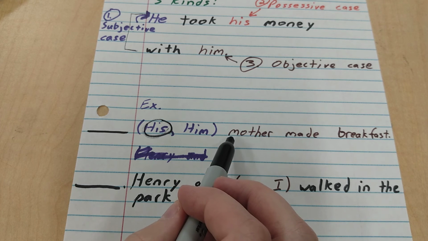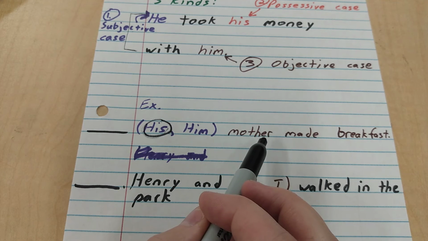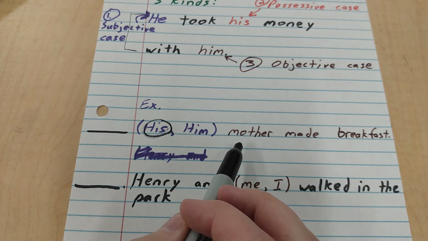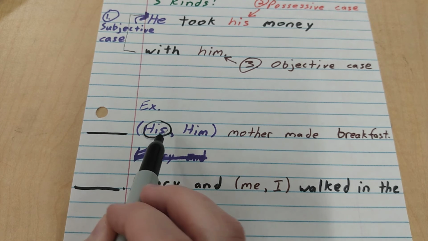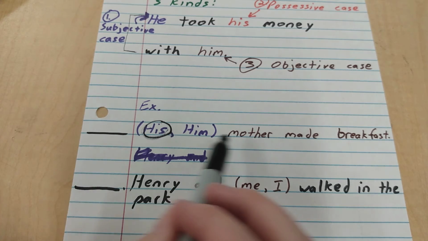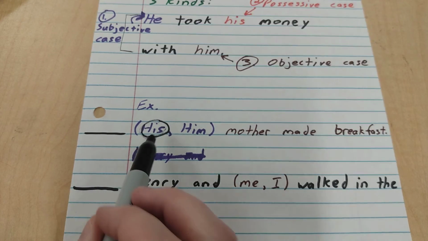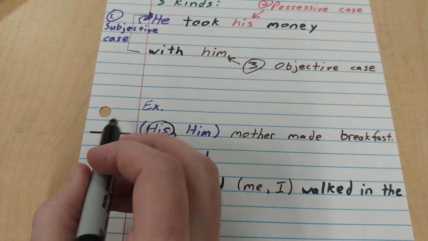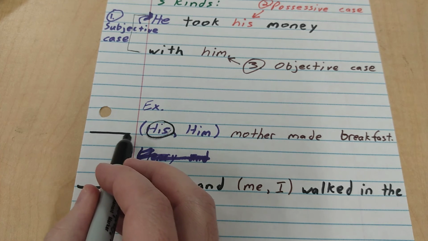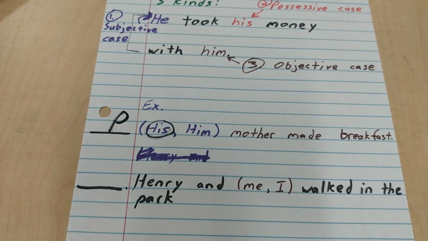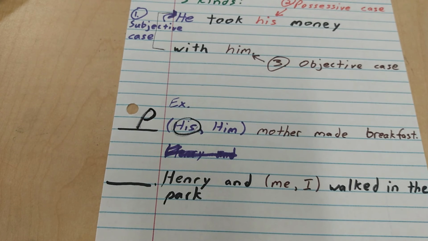I'm looking at this word mother and asking myself, whose mother is it? In this case, it's his mother. This shows that he possesses this word, so I think this word his is possessive. And in the line right here, I just put the letter P. And that's all there is to that.